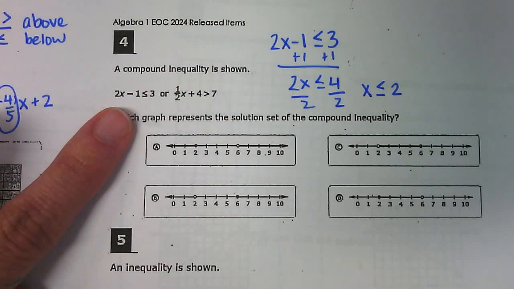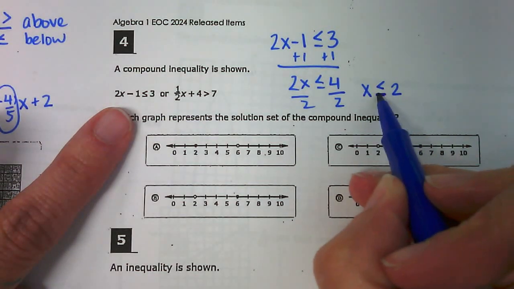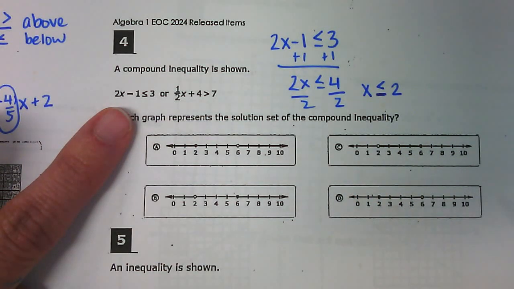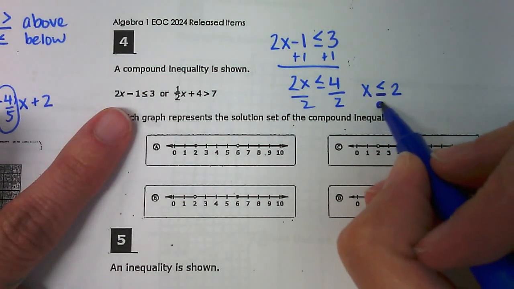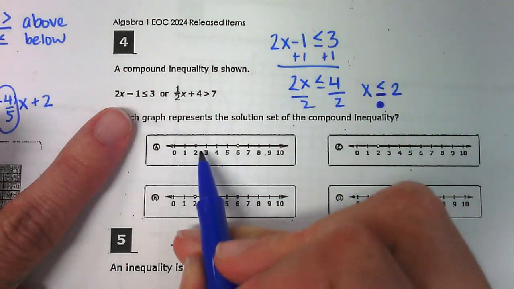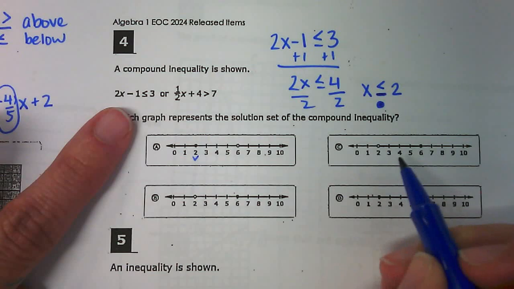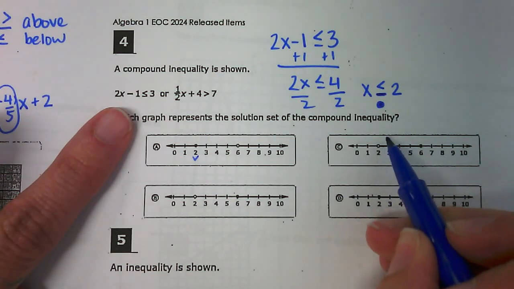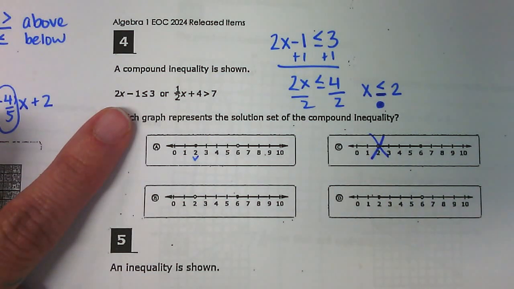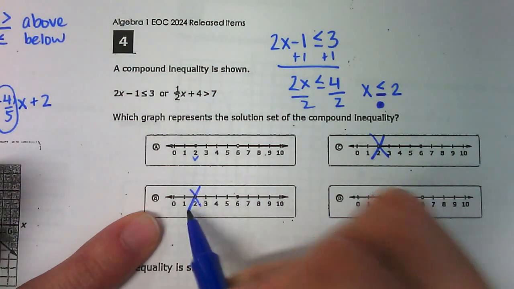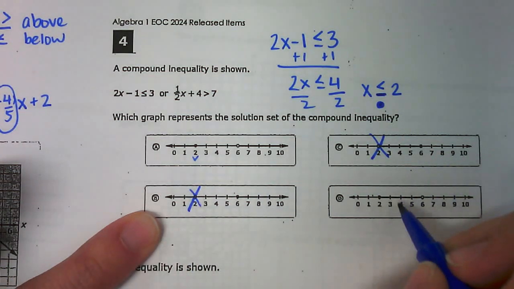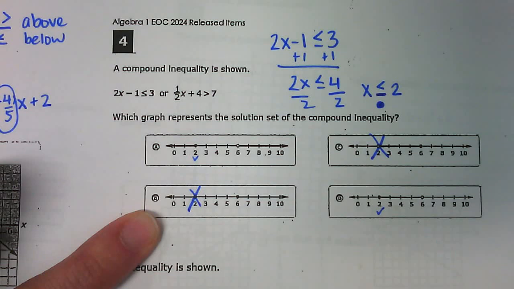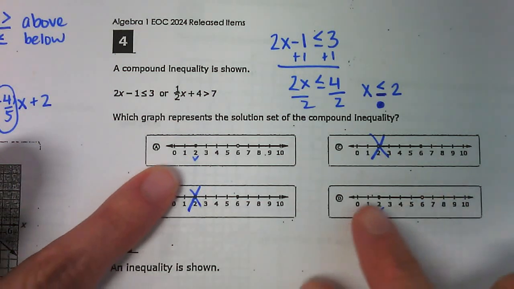Now, some important things here. This bar being underneath here tells me that my circle at 2 is going to be a shaded in circle. So when I look at my graphs, this has a shaded in circle, this has an open circle. So I know C is wrong. B has an open circle, so I know B is wrong. And then D has a shaded circle, so I know that one's correct.